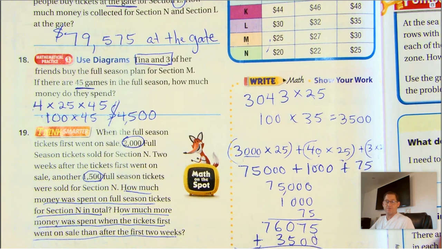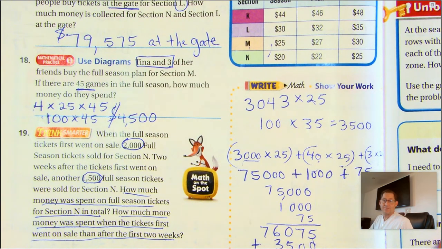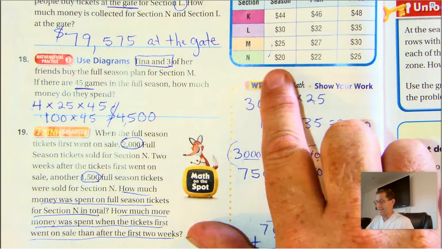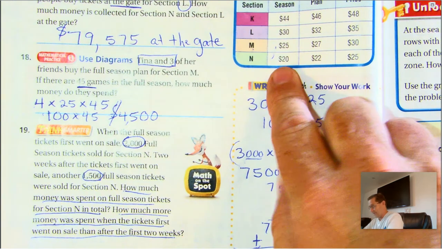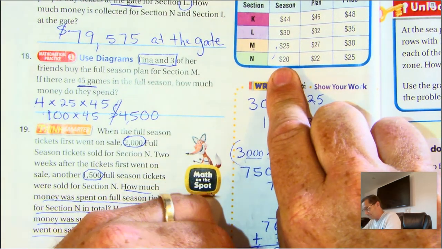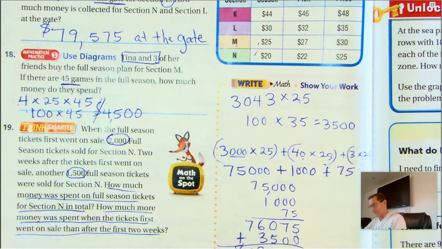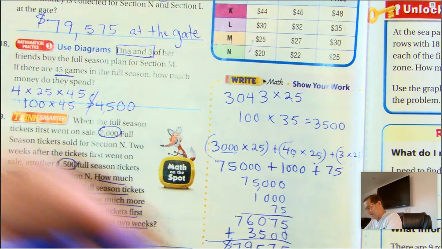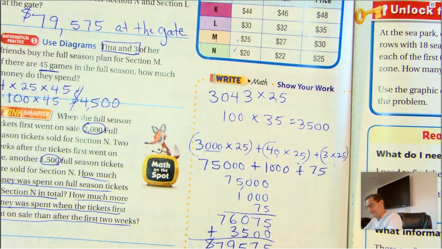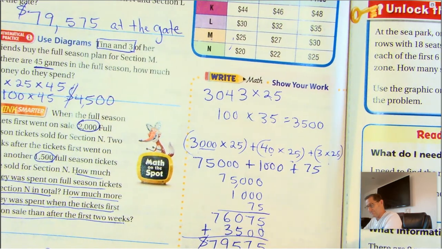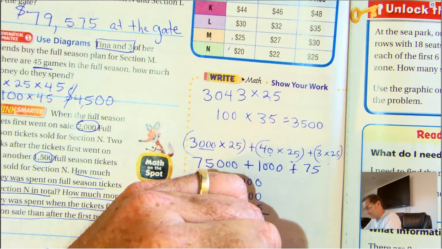So first we have 2,000, and they bought those tickets in section N. So 2,000 times 20 for section N when they first went on sale.